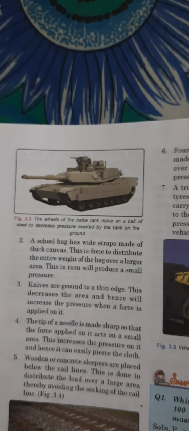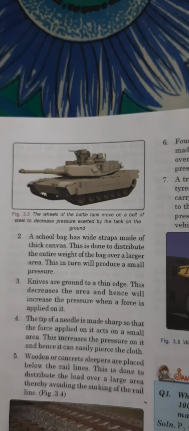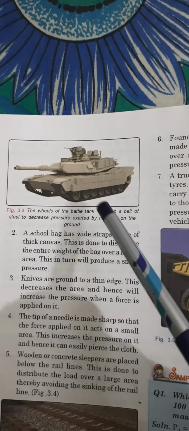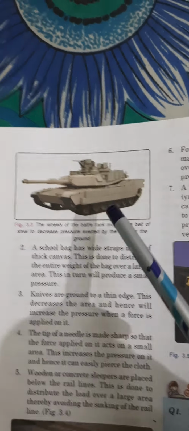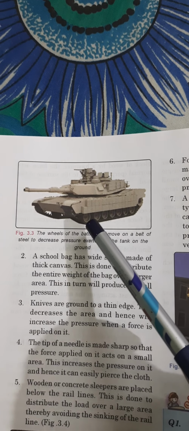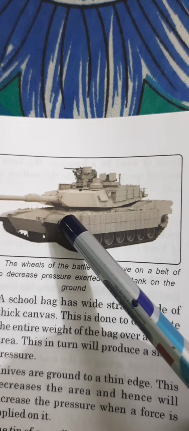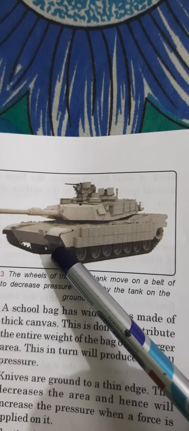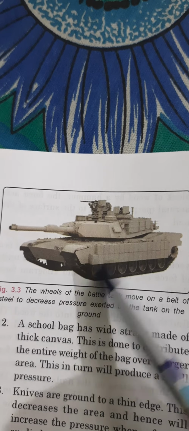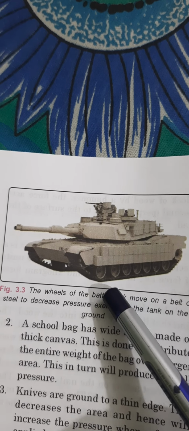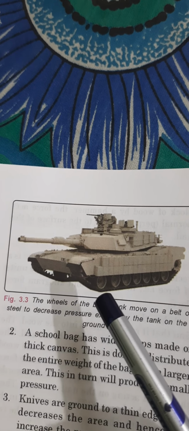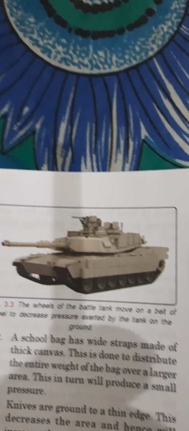Now, to illustrate these facts about pressure, how can pressure be reduced? We have some examples over here. In your book, they have given a tank. In tanks, the wheels are wrapped around with a belt. That belt is quite broad, and when you broaden the area with which the ground is in contact with the tank, the area becomes more, so the pressure developed by the weight of the tank on the ground becomes less.